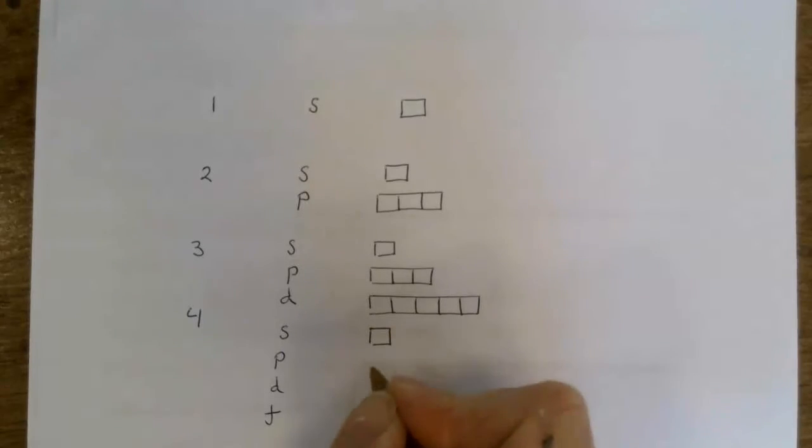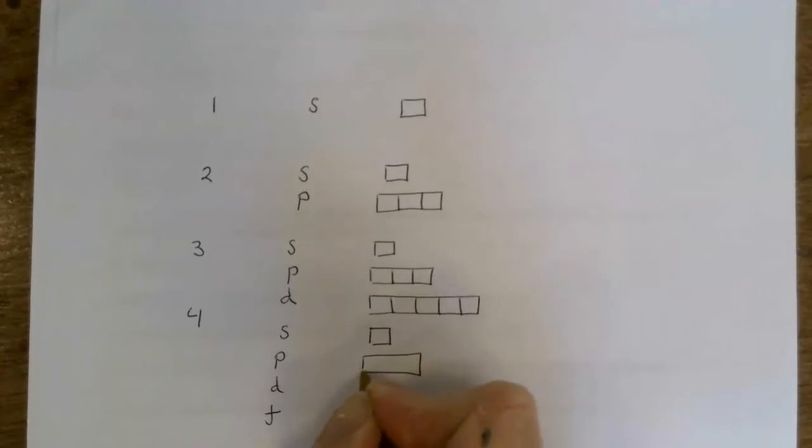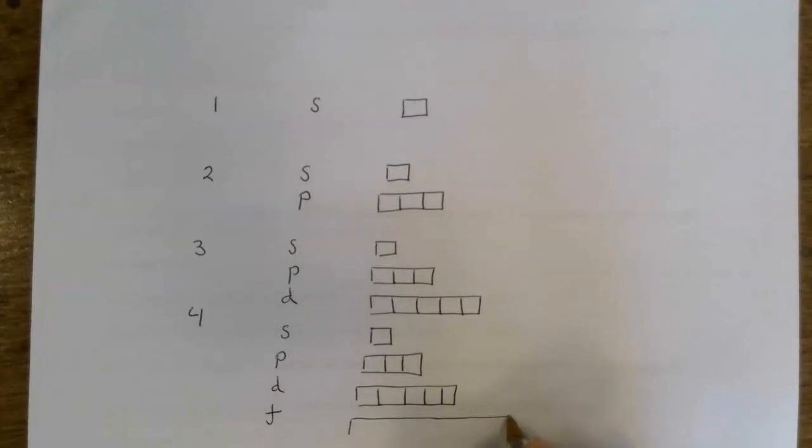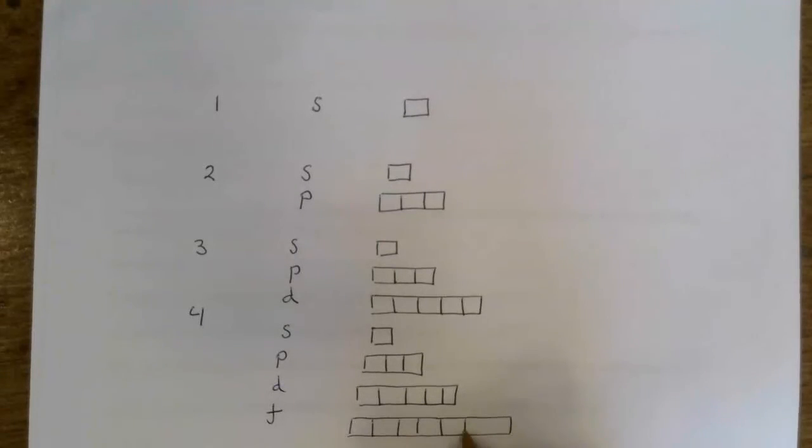S always has 1 orbital, P, whether it's 2, 3, or 4, always has 3, D is 5, and F's the biggie because F has 7, which is why the 4th principal quantum shell can take so many electrons. There you go, 7. Okay?